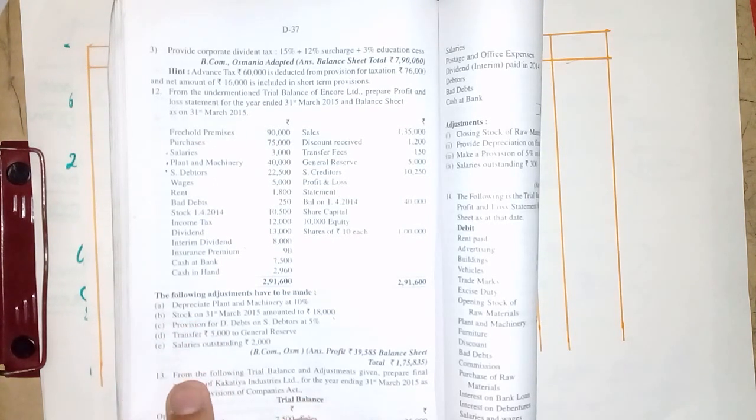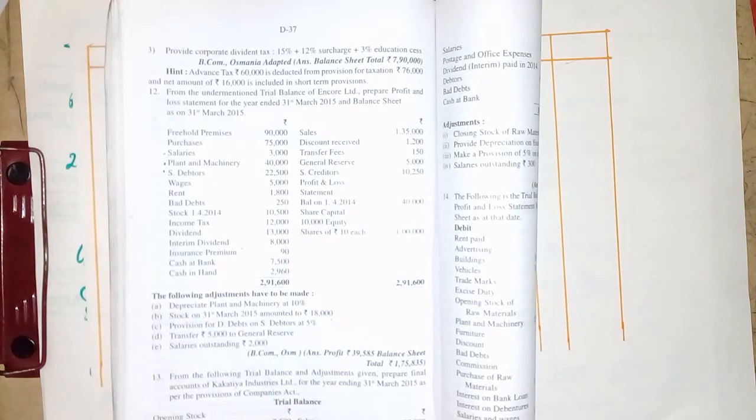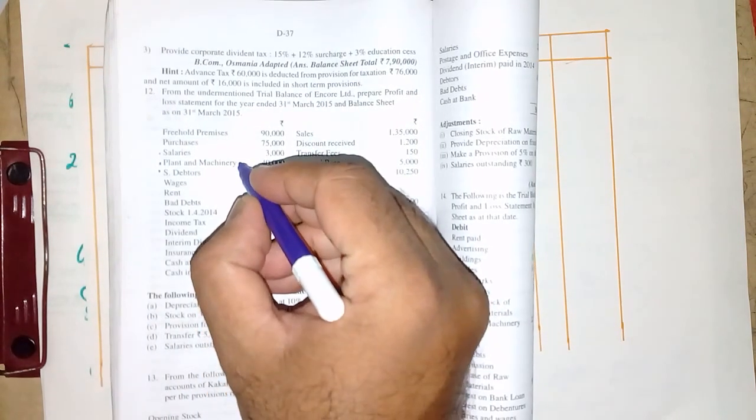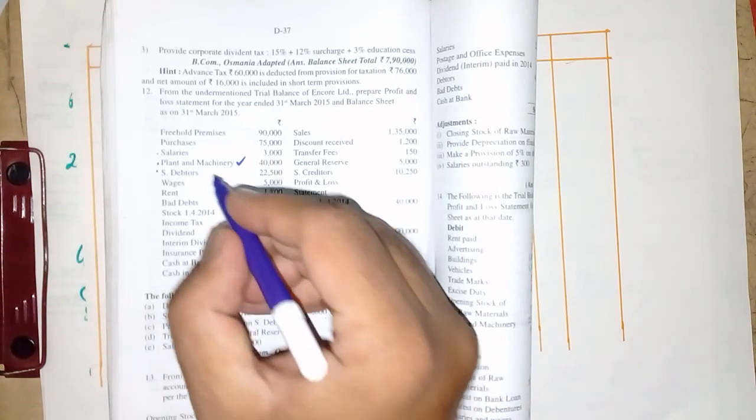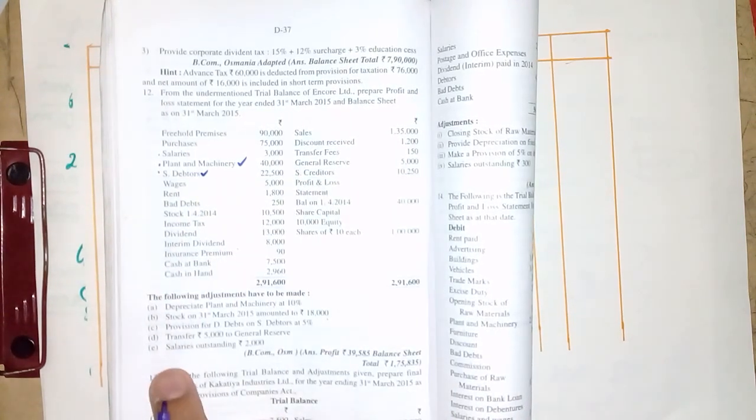And when you see the adjustments, we have depreciation on plant and machinery 10%. So we tick the adjustment, depreciation, which is there in the plant and machinery. And stock on 31st December, this is a closing stock we have. And provision for doubtful debts on sundry debtors 5%. So tick sundry debtors, there is an adjustment.